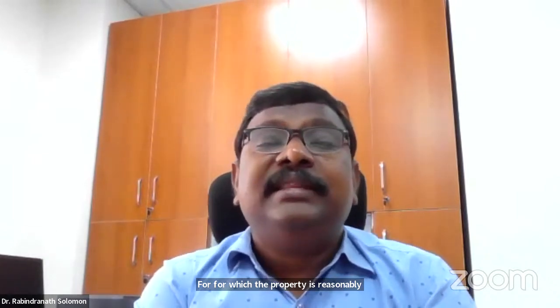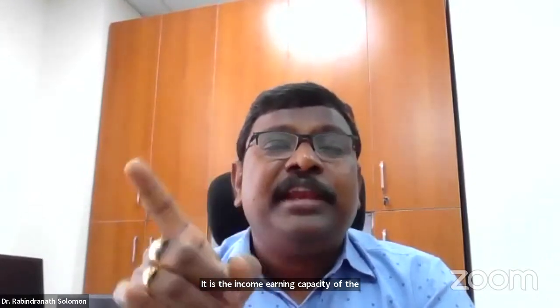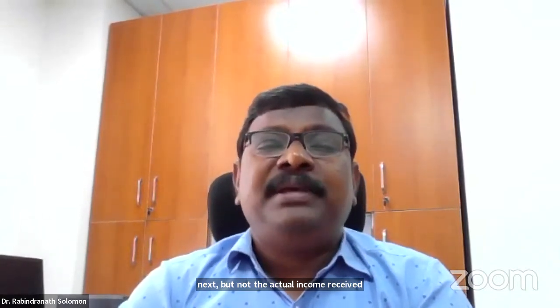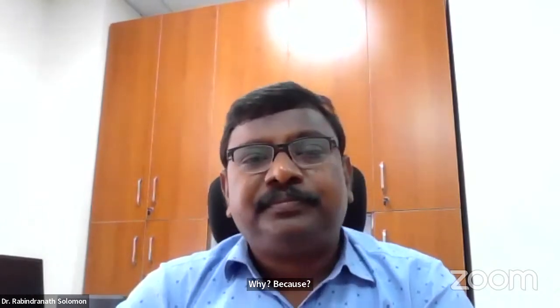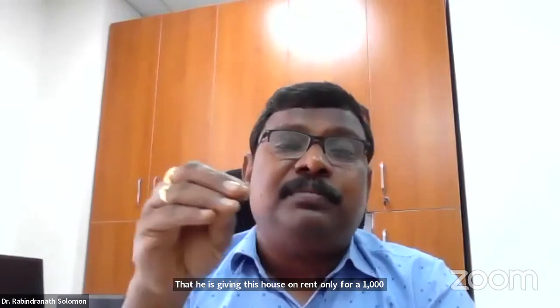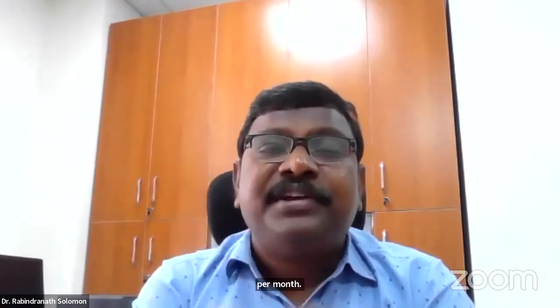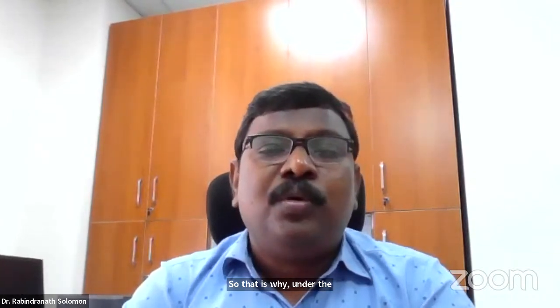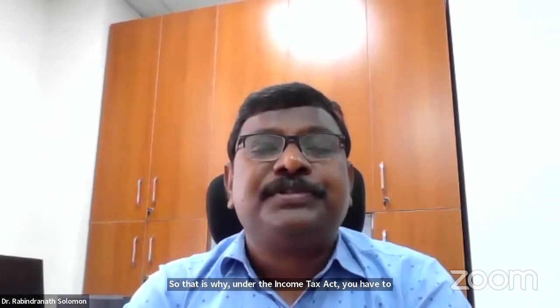It is the income earning capacity of the house that is taxed, but not the actual income received. Why? Because the assessee may say that he is giving this house on rent only for 1,000 per month. If you take only income received by the assessee into consideration, he will show only 1,000 per month as income. So that is why under the Income Tax Act, you have to show the annual value of the house.